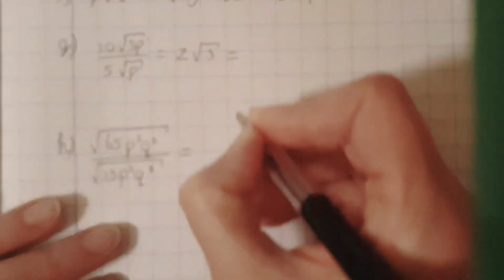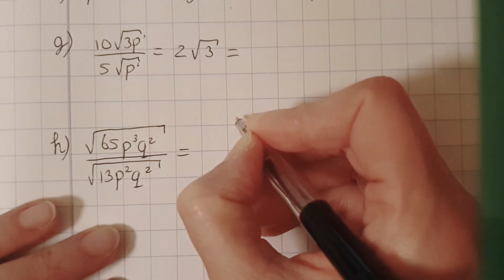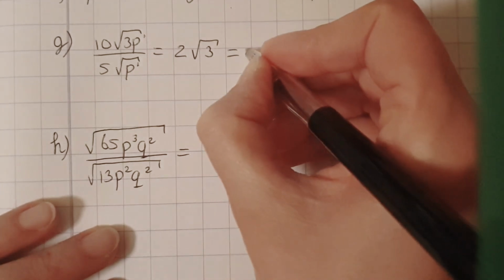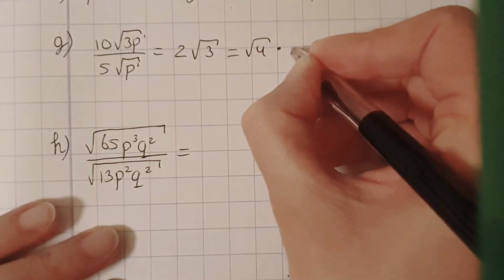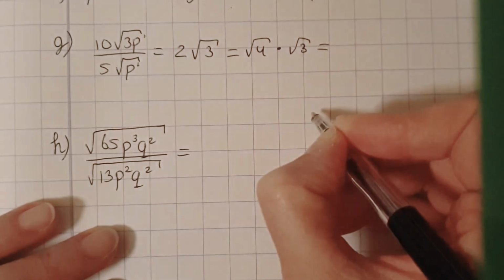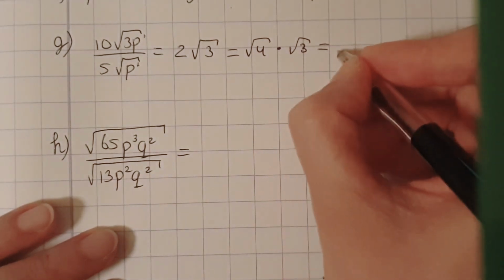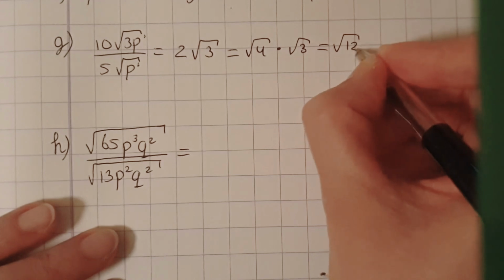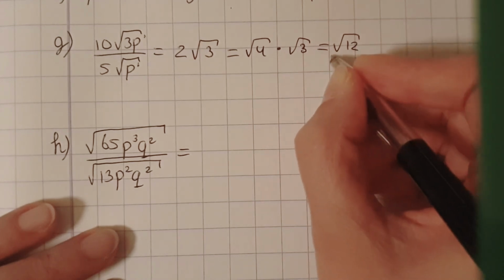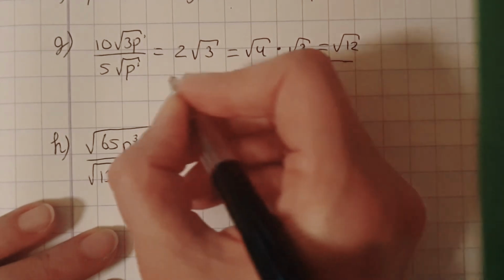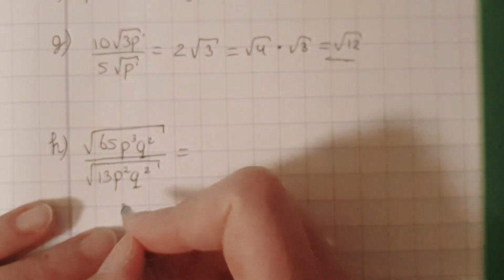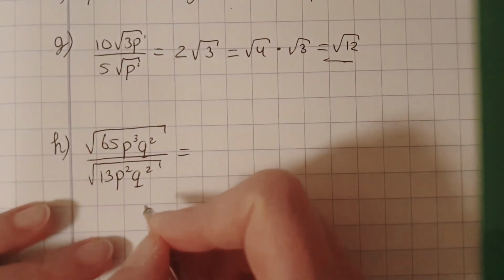Now I have to write it down as one square root. I know that 2 is actually square root 4 times square root 3. And square root 4 times square root 3 is square root 12. Can you imagine that this is exactly the same as this, but then written differently?